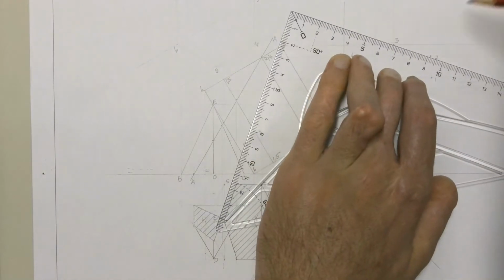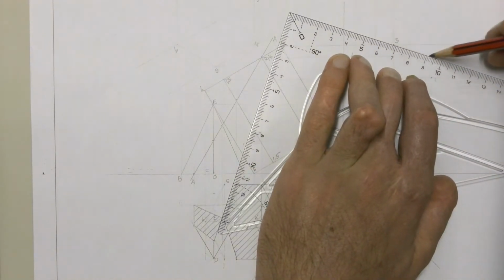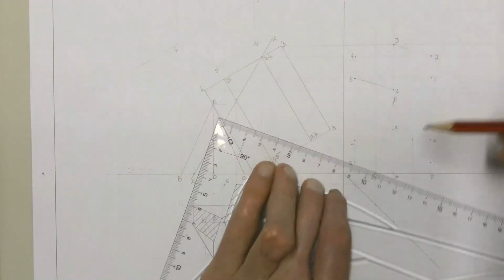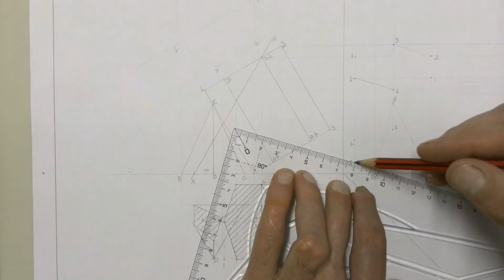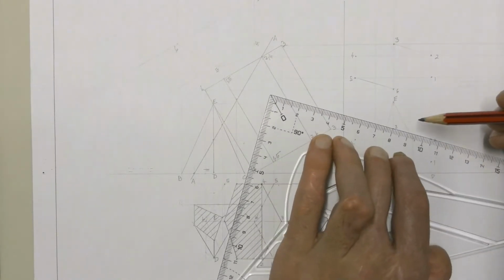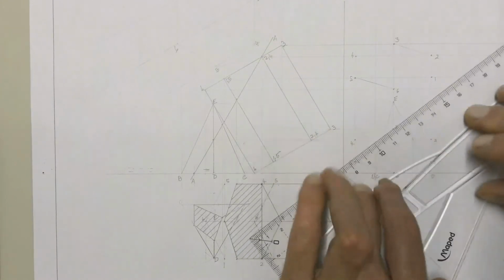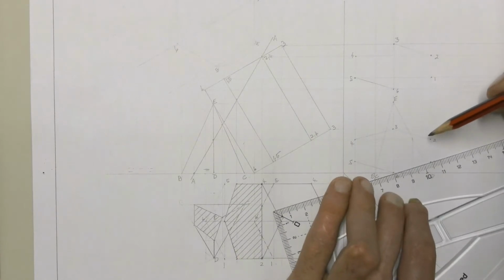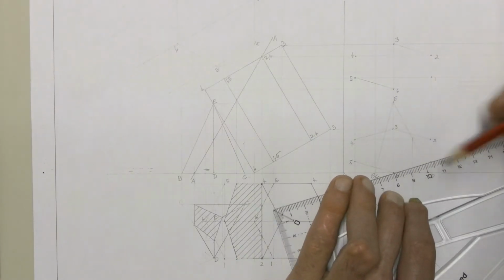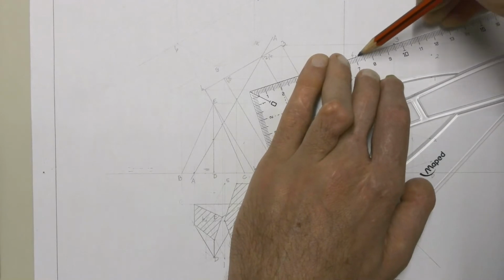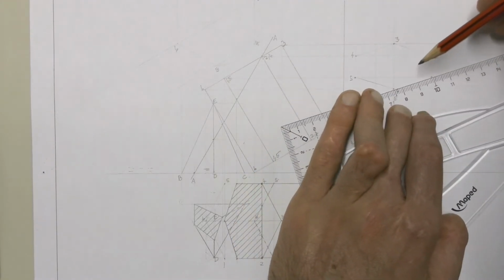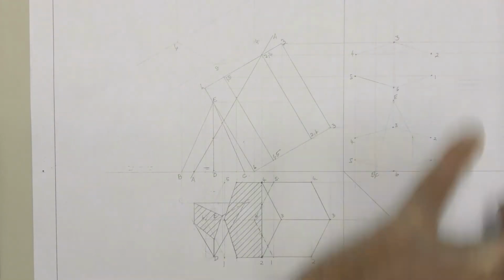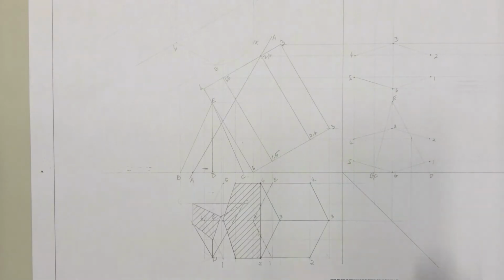And again, we're going to draw that in lightly so that we've got a view of our hexagonal prism without it being cut, and then we're going to cut it. Okay, so we've got both shapes here now, all in construction, and we've got to cut both of them. Let's go.